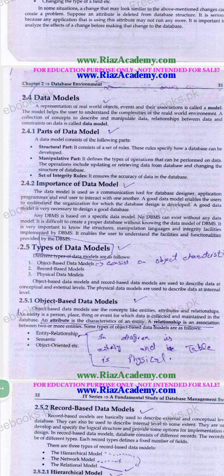In this part, we define the types of operations to be performed on the data, for example updating, removing, retrieving, deleting, changing, altering and modifying different queries on the database. Set of integrity rules means ensuring the accuracy and consistency of the data in the database. It means we have to enter the data in a consistent and complete way, according to the rules.